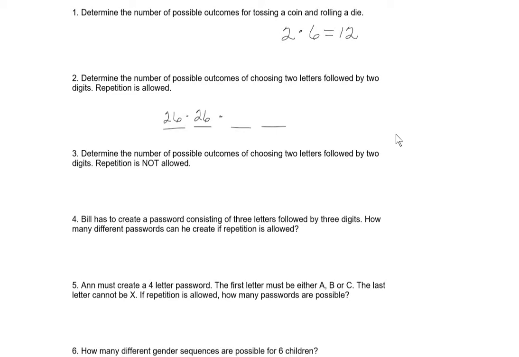Now these next 2 spaces need to be followed by digits. So I've got 10 choices here and 10 choices there. So I have 67,600 different outcomes. Problem 3 is very similar to problem 2, but here repetition is not allowed.